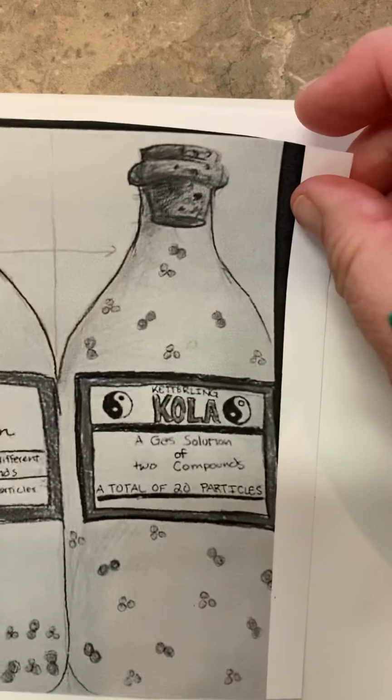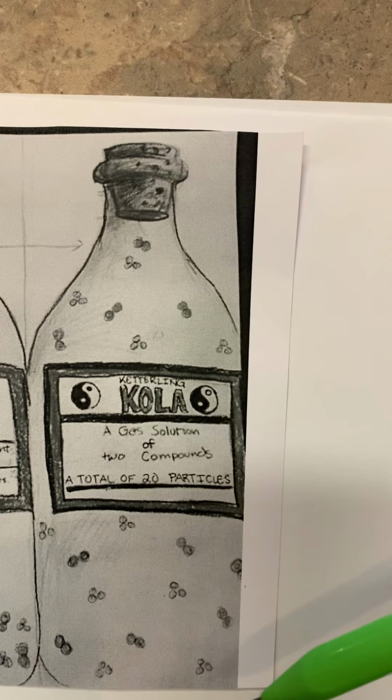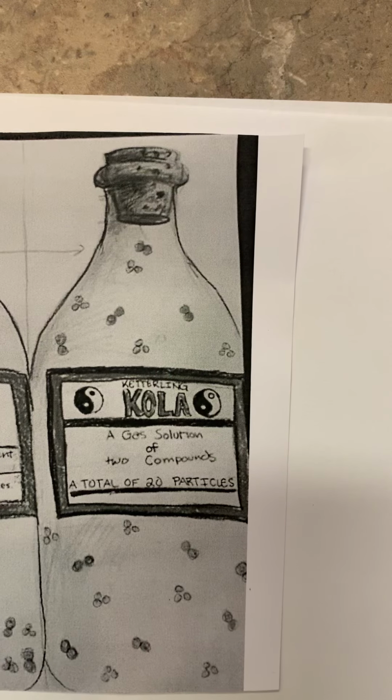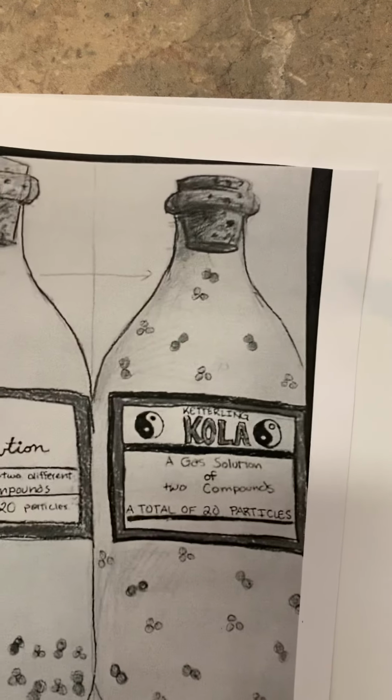And then in the gas phase, same thing. It's just that it's going to be in gas phase, so it's going to take up the whole container. It doesn't have a fixed shape or volume. It's going to be the same particles, evenly distributed.